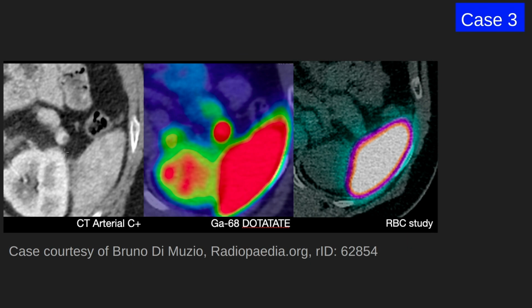Case 3, we see three images. This is an axial CT contrast enhanced image. Here you can see the kidney right here. We see the spleen right here. And then there is pancreatic parenchyma right here. And in the pancreatic tail region, there's this hyperenhancing mass. It enhances more than the background pancreatic tissue. So that is concerning. It could represent a splenosis or a neuroendocrine tumor.